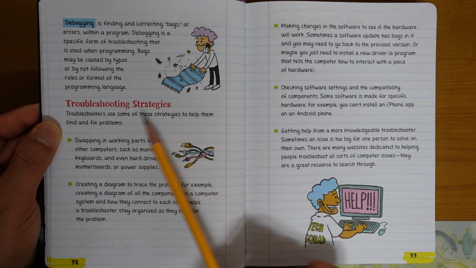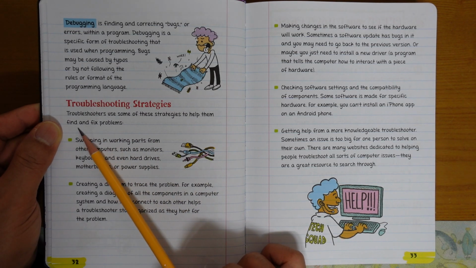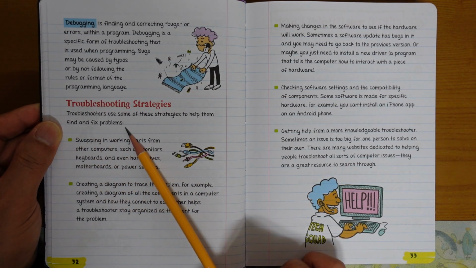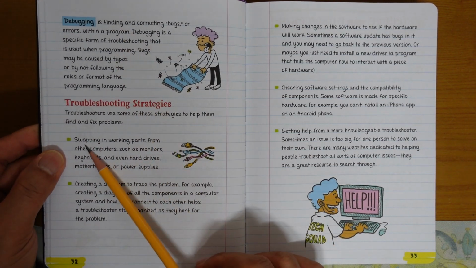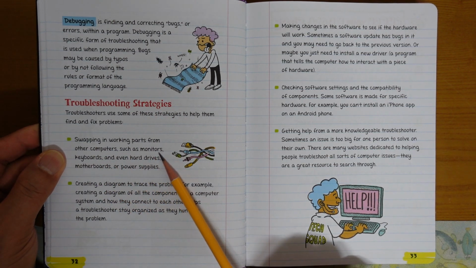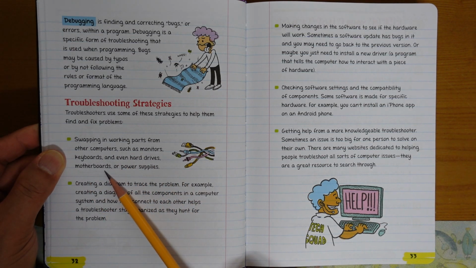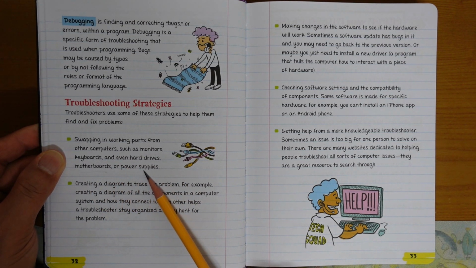Troubleshooting strategies. Troubleshooters use some of these strategies to help them find and fix problems. Swapping in working parts from other computers, such as monitors, keyboards, hard drives, mice, motherboards, or power supplies.